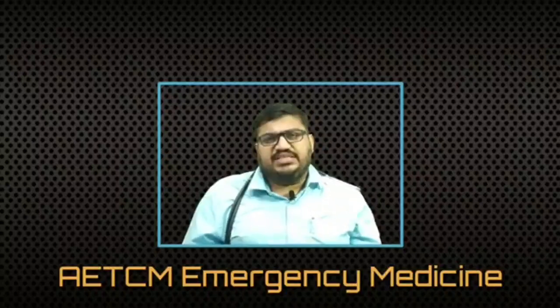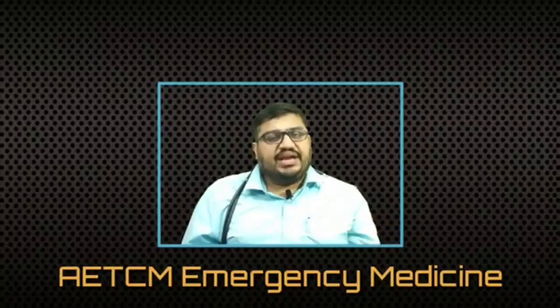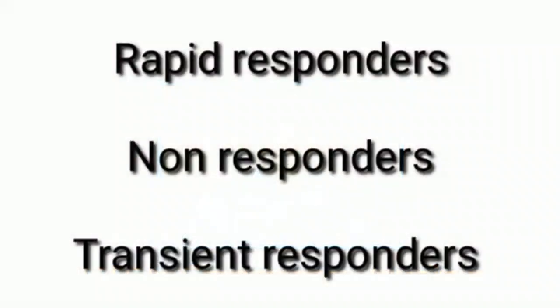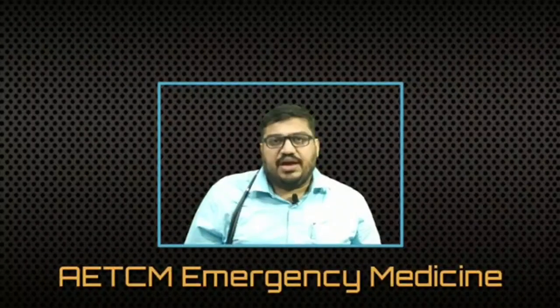Depending upon how the patient responds to your fluid therapy, we have divided the patients into 3 categories. One is rapid responders. You have given the IV fluid, their BP is back to normal, we are happy. The second group is transient responders. We have given the fluid, but the BP has transiently increased, but again it is becoming hypotension. And the third group is non-responders. Whatever fluids you are giving, the BP is not improving, the patient is still having hypotension.